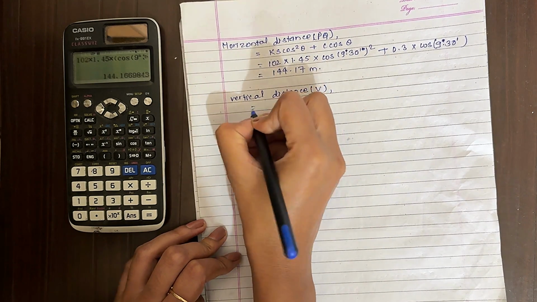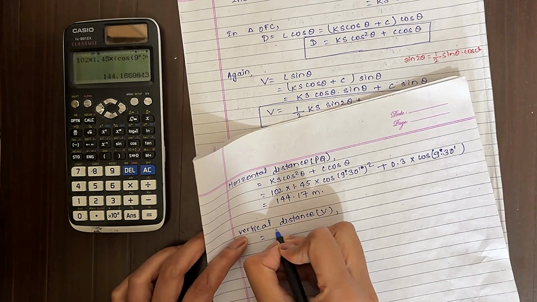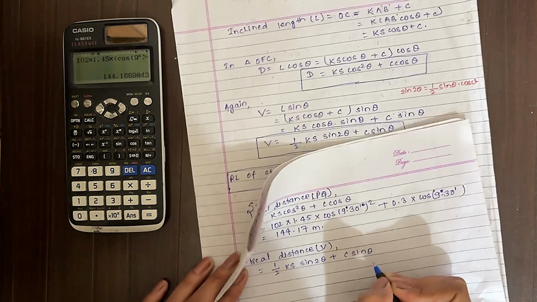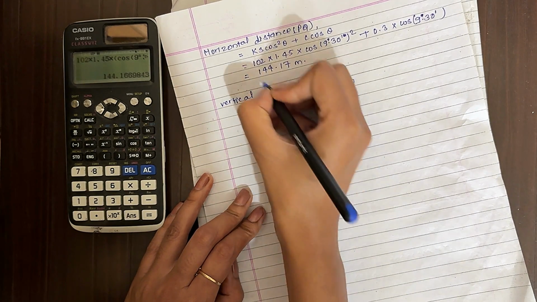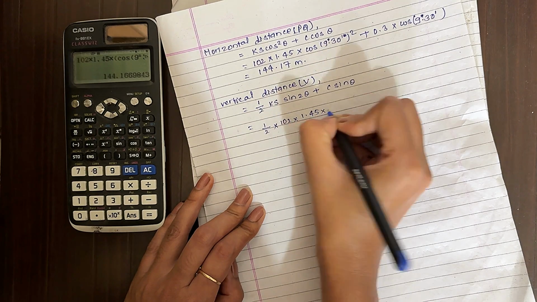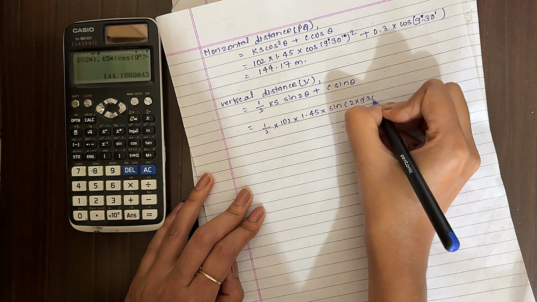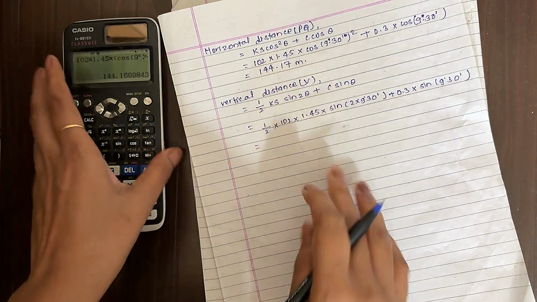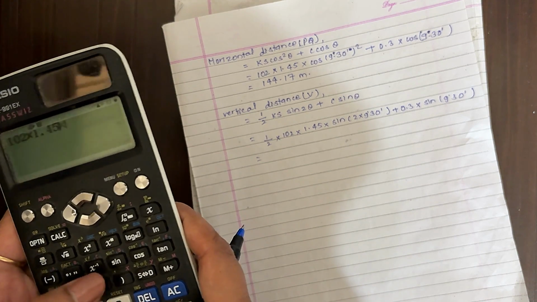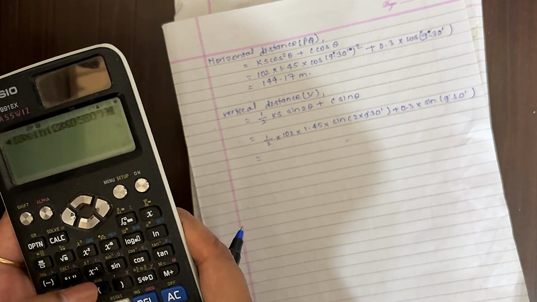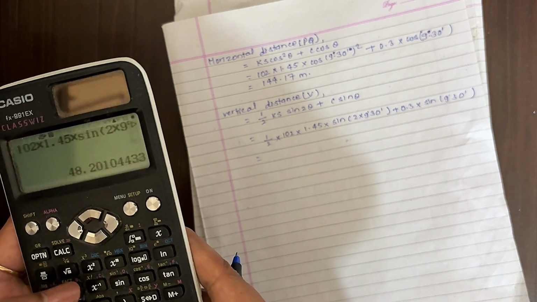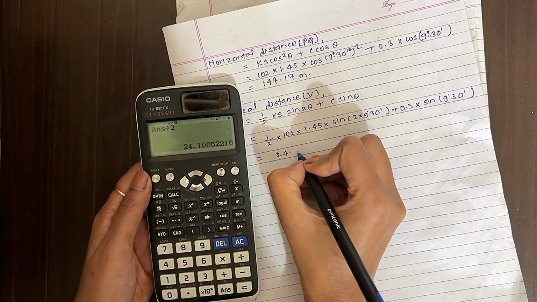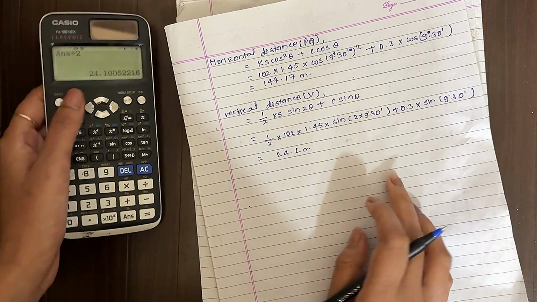V is equal to 1 by 2 K S sine 2 theta plus C sine theta, which will be equal to 1 by 2 times of K is 102 into S is 1.45 into sine 2 into 9 degree 30 minute plus 0.3 into sine 9 degree 30 minute, all divided by 2, which is equal to 24.1 meter.